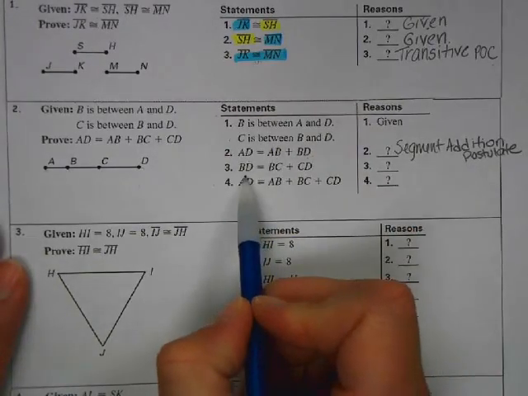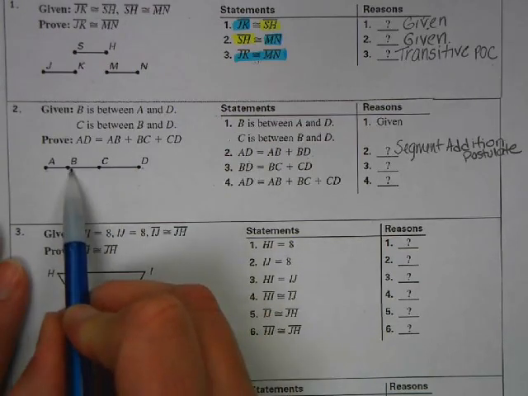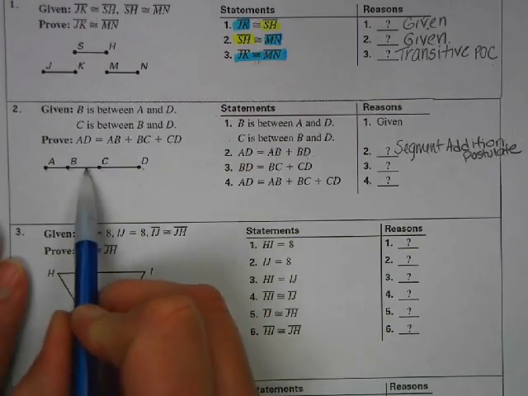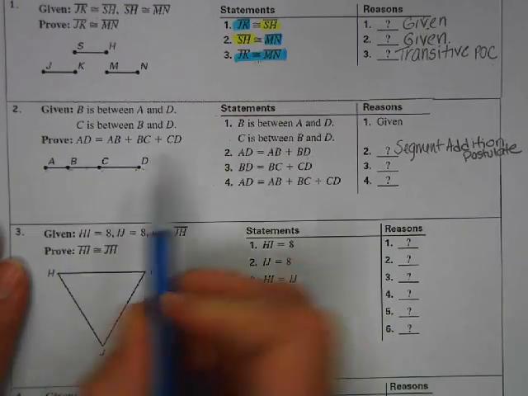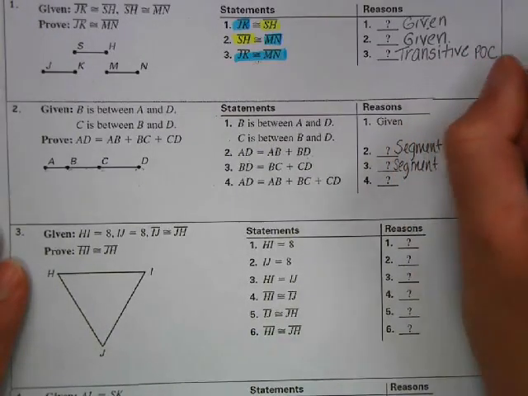Then BD, so this segment BD equals BC plus CD. So that's another part plus part equals whole. So that's segment addition postulate again.